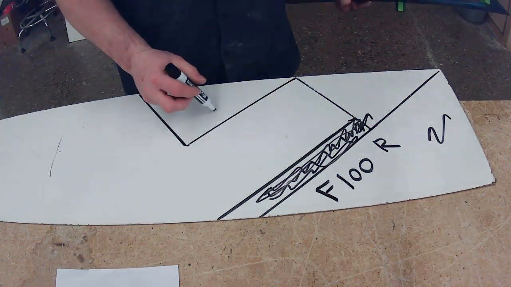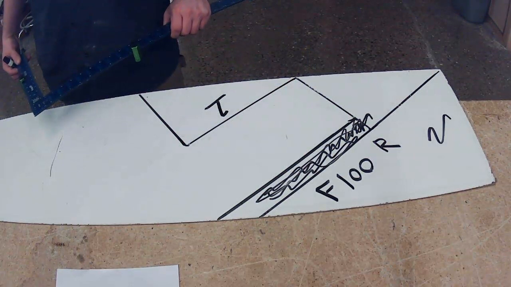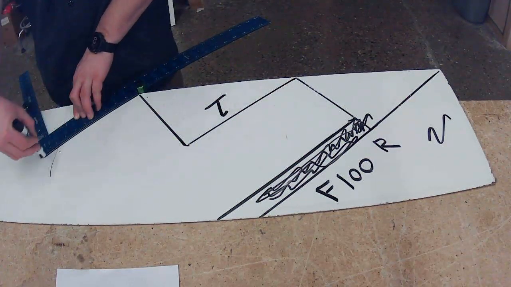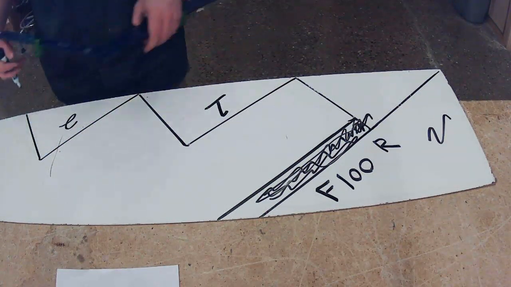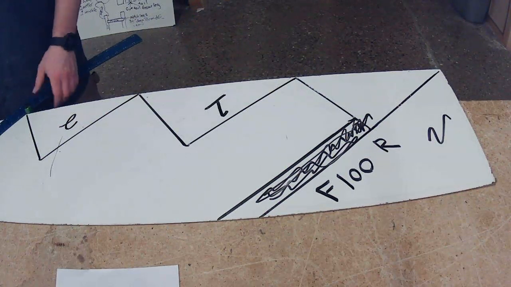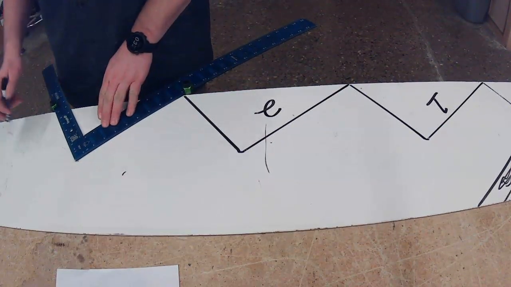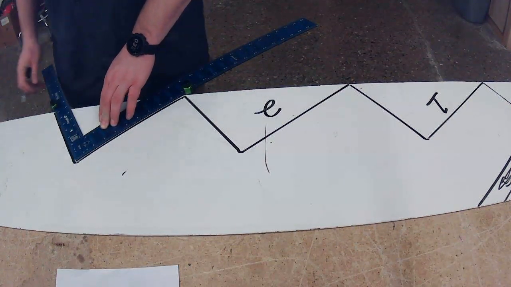So I always count it. This is the first tread. So this is 1. 2. 3.